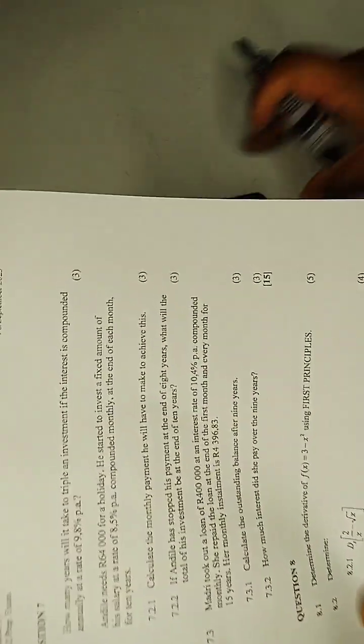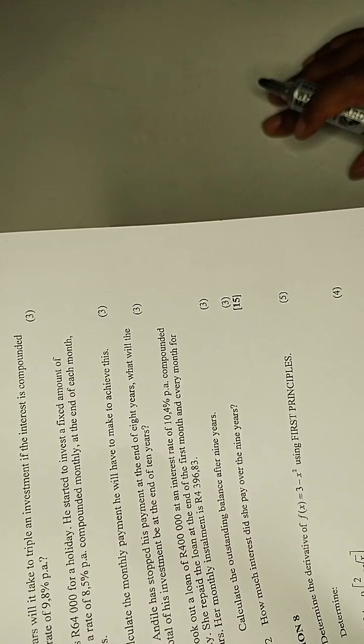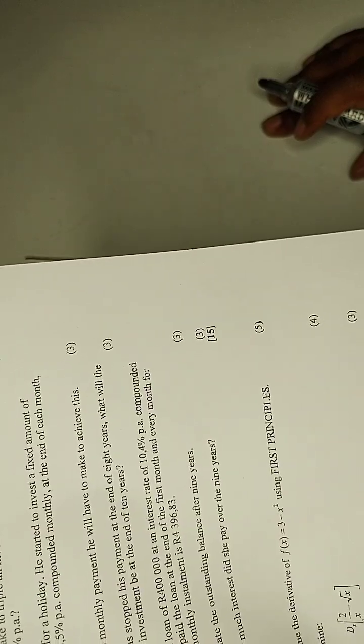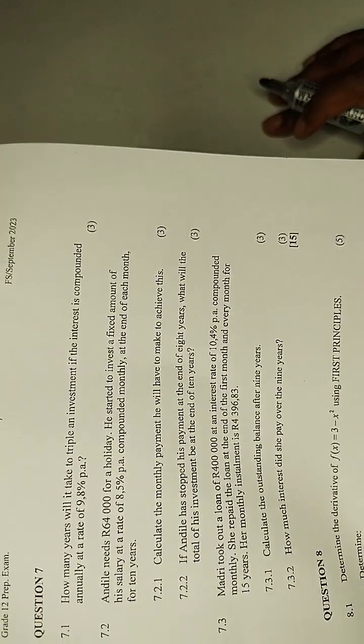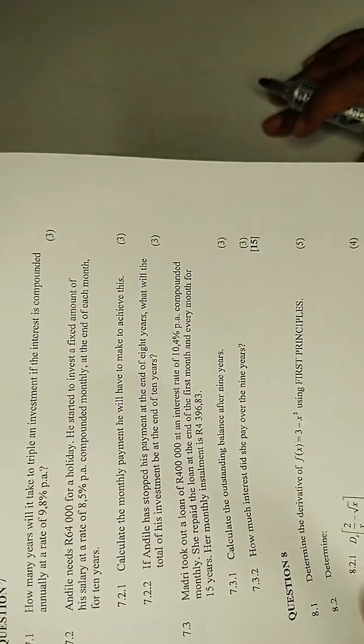Then let's read together the second part of it. It says Andile needs 64,000 for a holiday. He started to invest a fixed amount of his salary at a rate of 8.5% compounded monthly at the end of each month for 10 years. Calculate his monthly installment.